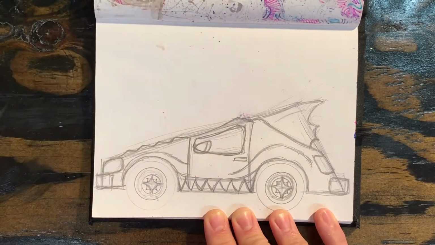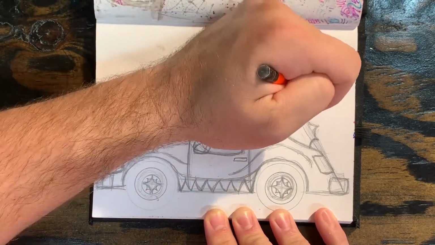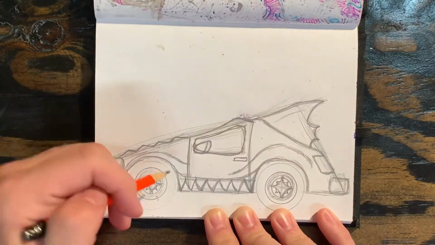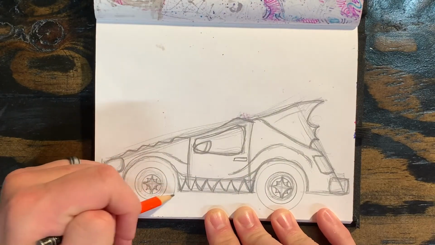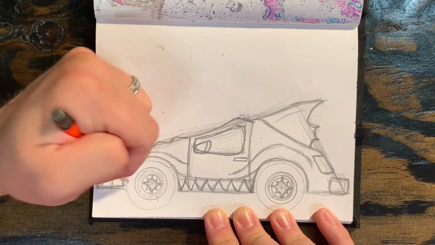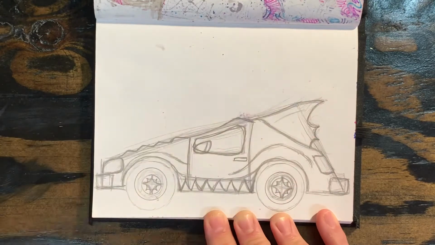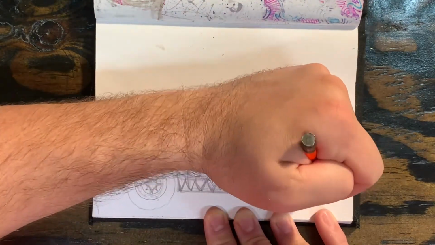So as you can see, you don't have to have the final idea at the beginning of the drawing. Sometimes the inspiration comes to you while you're doing the drawing, while you're sketching it out. You're getting ideas. And when you get a good idea, you just go with it and see what happens.